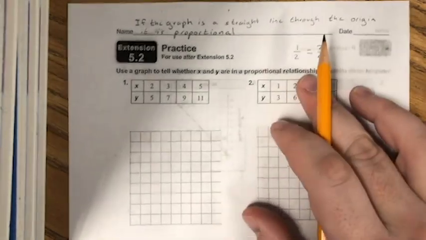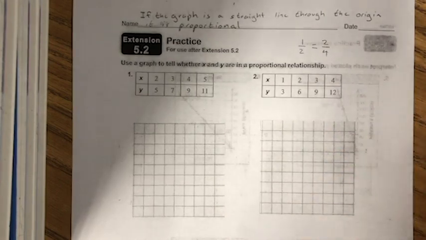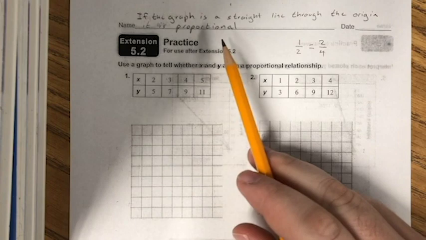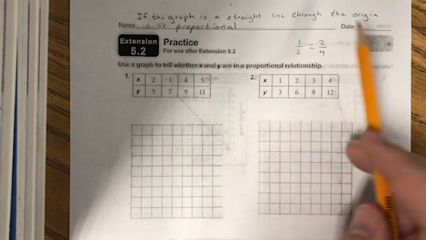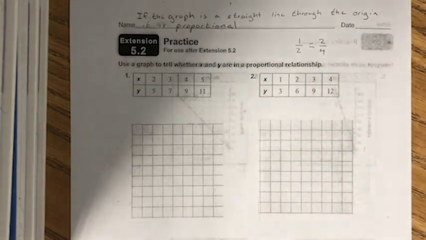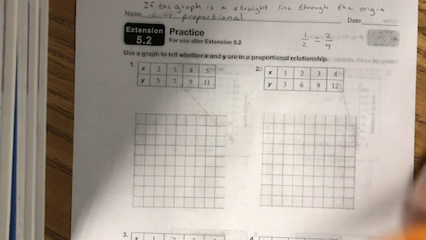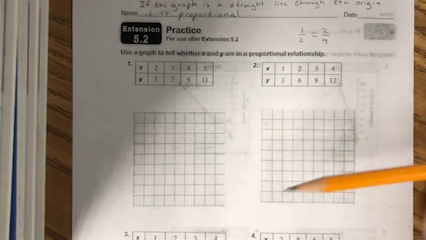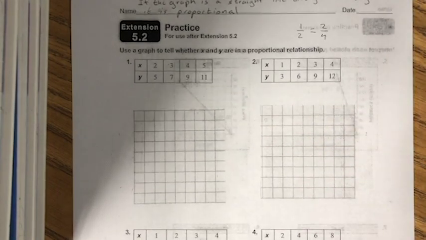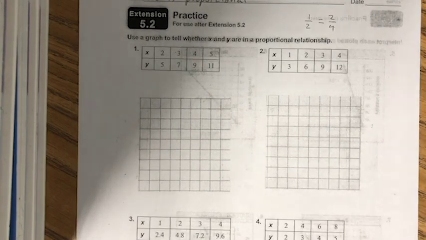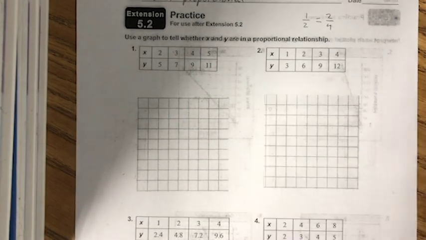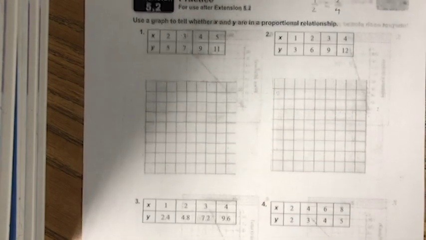However, when it comes to stuff like this in a graph, we have another little rule that we can tell if things are proportional, and it's this. If the graph created is a straight line through the origin, it is proportional. All right, so this is just one of those rules. So we need to see if this will create a straight line, and not only that, we need to see if it goes through the origin point. So let's just go ahead and do a couple of these real fast, and I'll do 1 and 3 with you just to start you off.